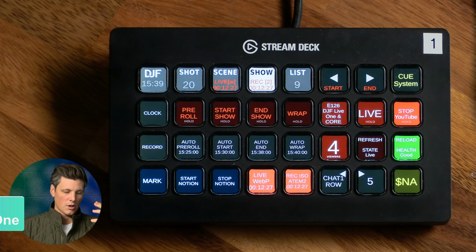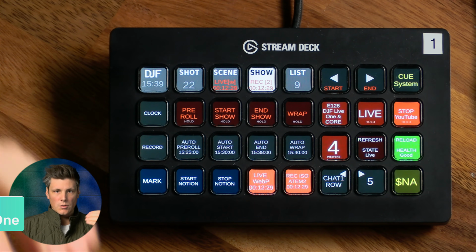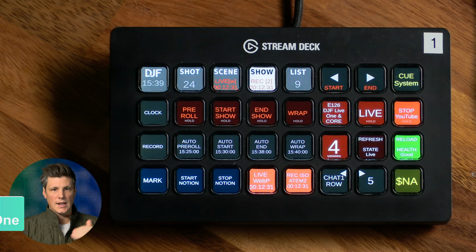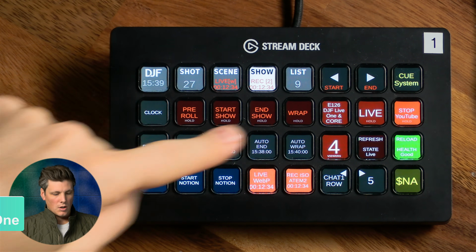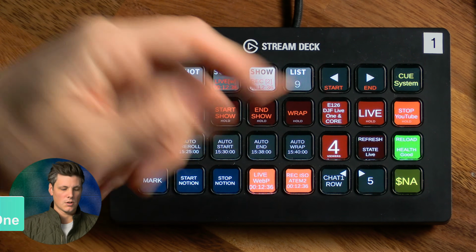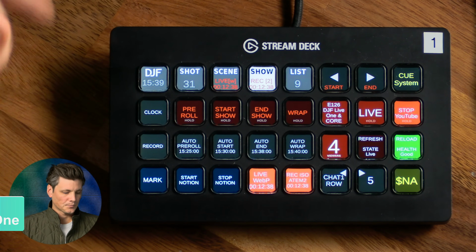So that's a way of not missing anything before a show. You can have all of that pre-planned out, and then it's just one button. It's a hold button for half a second, so you don't accidentally press it.